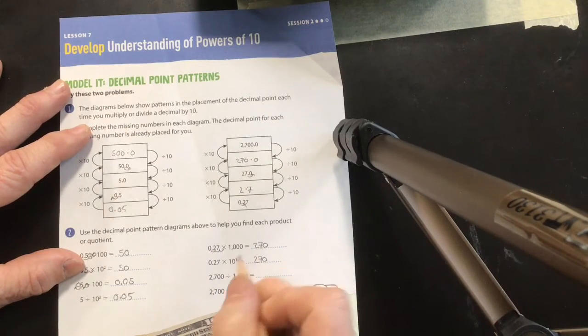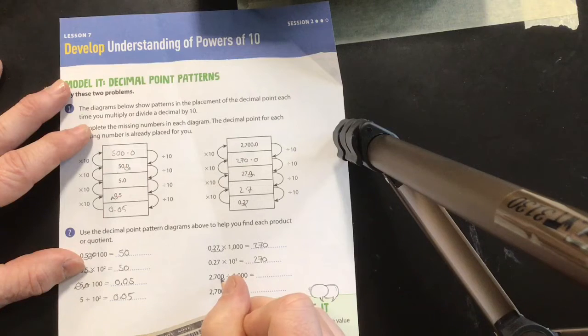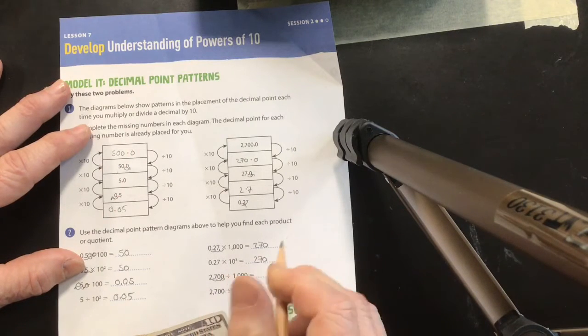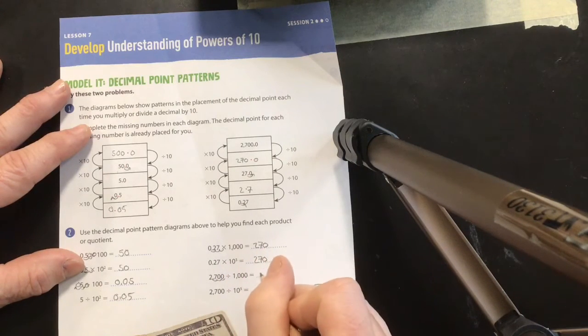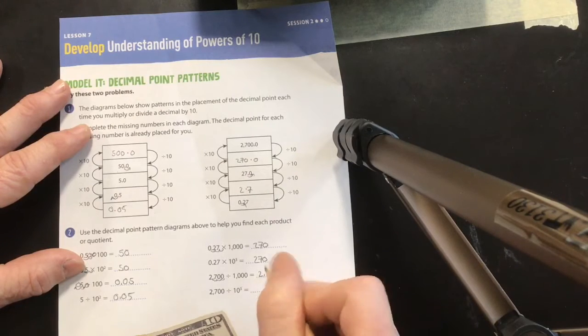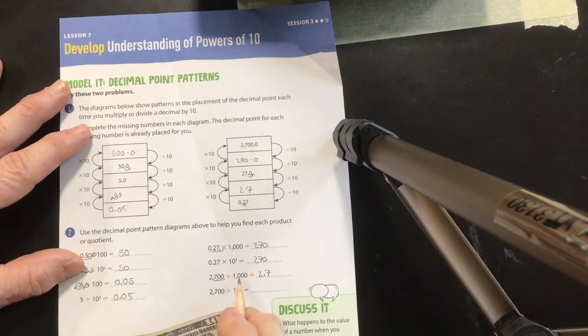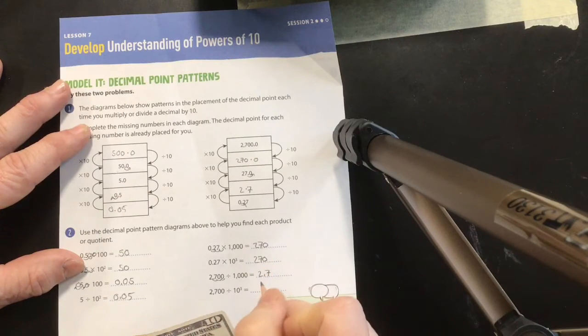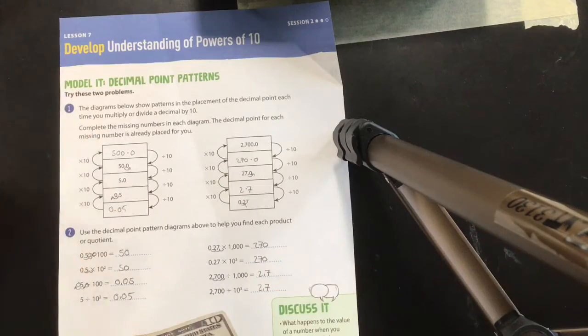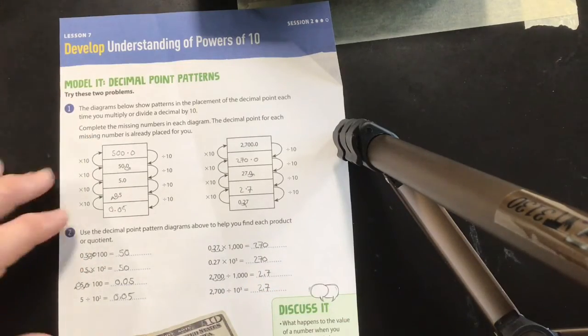Well, if you do that, it would go 1, 2, 3. You would get 2.7. And again, 10 to the third power is the same as 1,000. Remember, it's 10 times 10 times 10. That's 3 zeros, so you'd get the same answer. It's the same thing. Okay, turn it over.